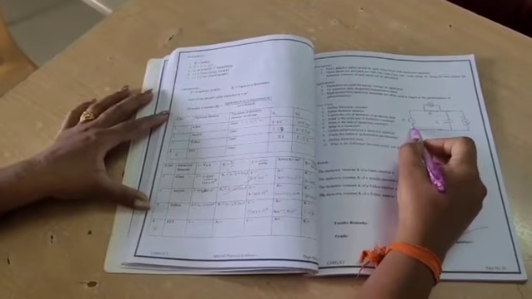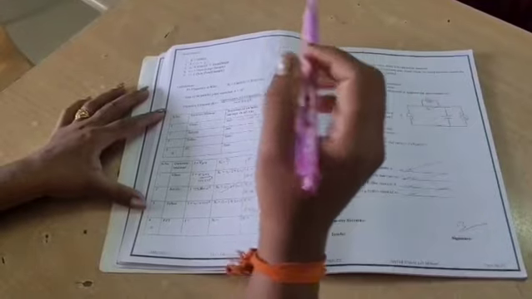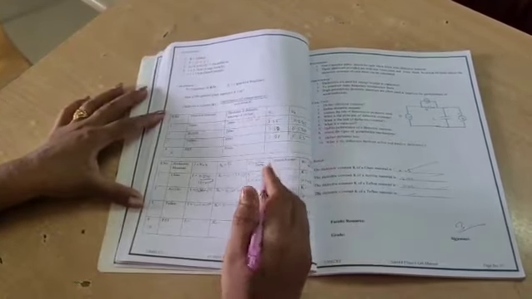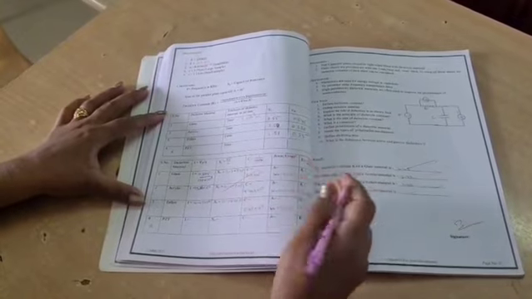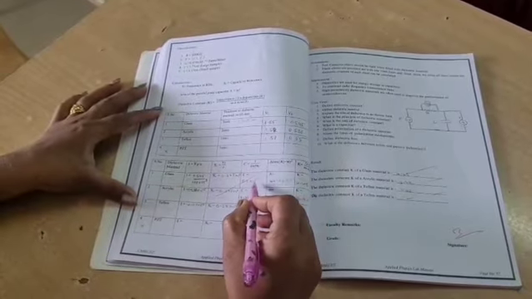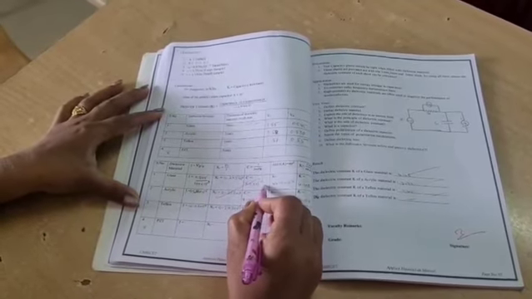We have noted that F, it is an AC signal, right? The value of this F is given as 10 kilohertz on the board. So we'll note the value here. You may note whatever value is given on your boards. So this value is substituted here and we get some value of capacitance.